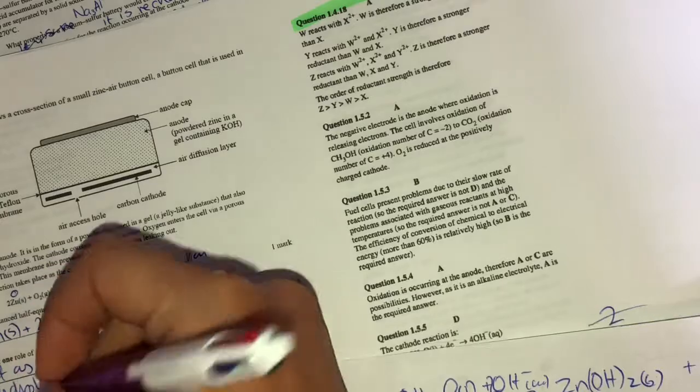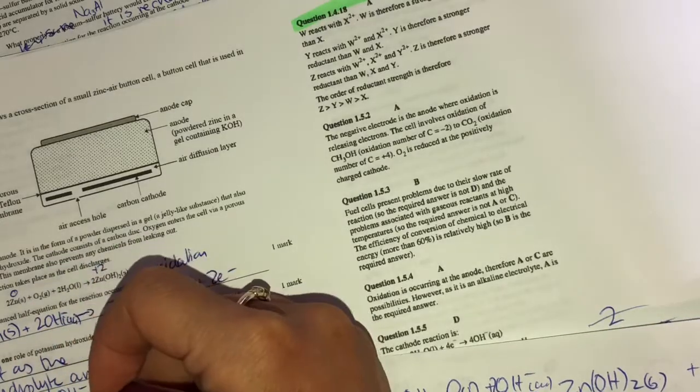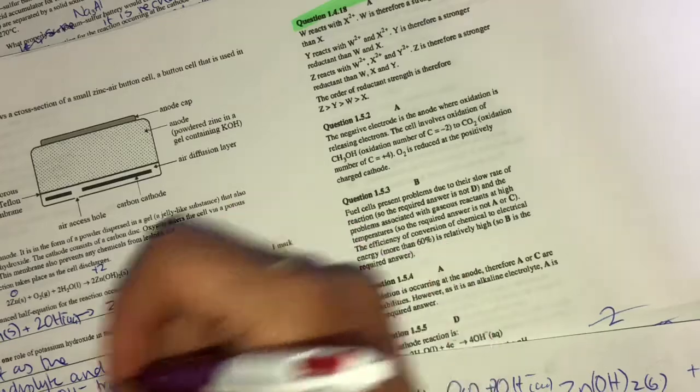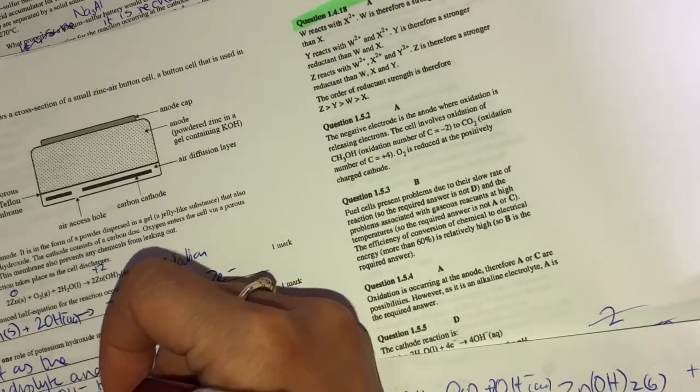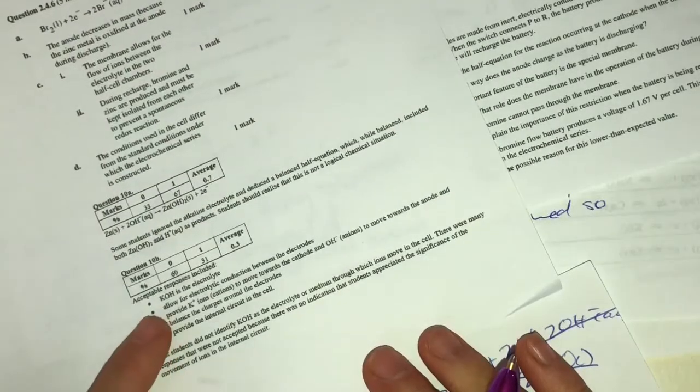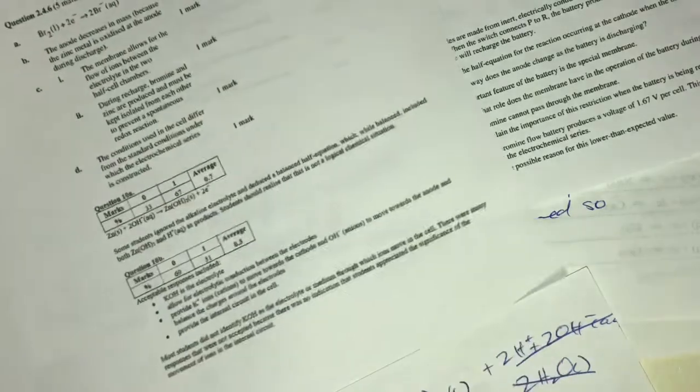Anions, OH minus, travel to anode, and K plus to cathode. Let's see what they said. So this is actually a VCAA question. They said KOH is the electrolyte, allows for the conduction, yep, cations to the cathode and anions to the anode. We definitely covered that.